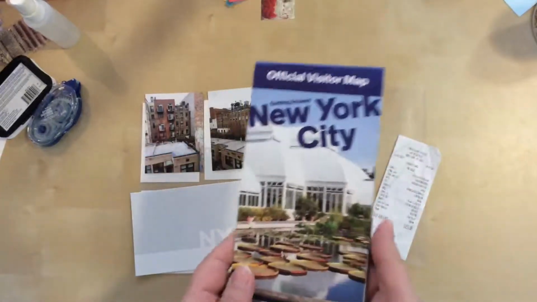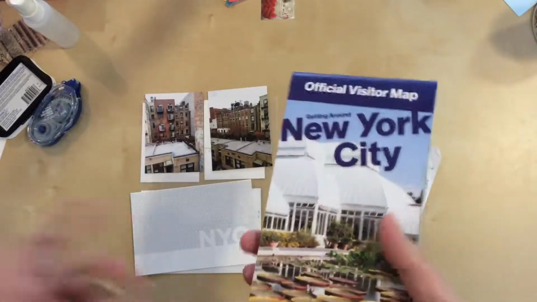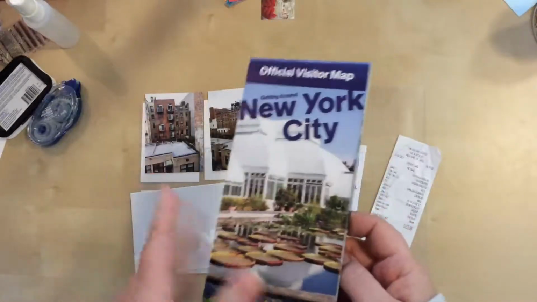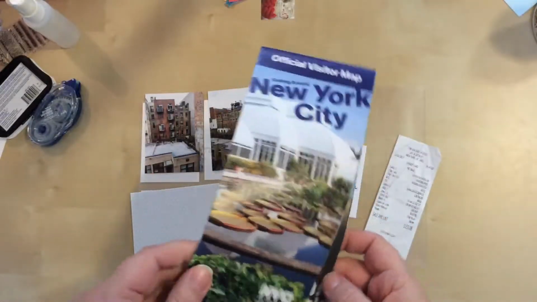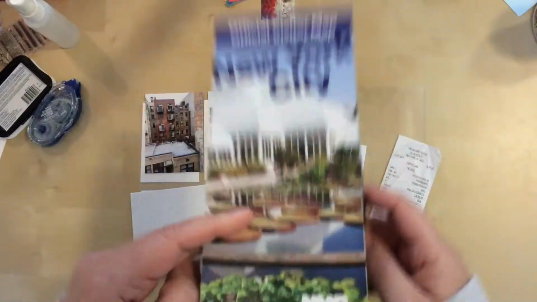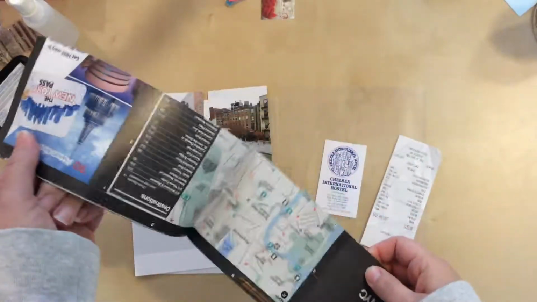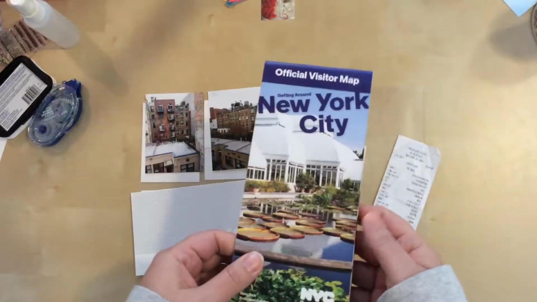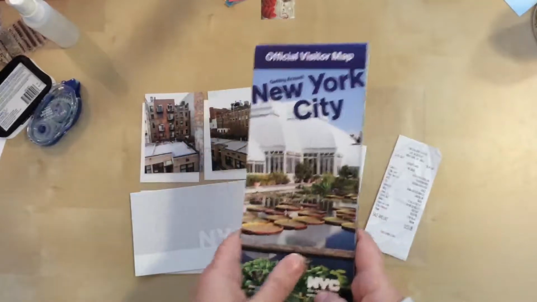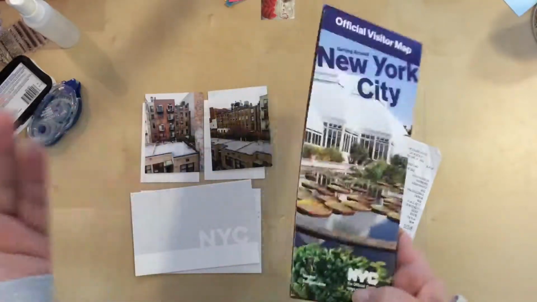And then I have this map. Now, ironically, I didn't use the map. I've been to New York before, and I feel pretty comfortable getting myself around there on the subway, and I kind of know where all the major things are. But it was in a little bin at the hostel, and I thought, well, that might be fun to include somewhere. And I like the front of it here. It has a nice color range, and it says New York City in big letters, so I thought, why not?